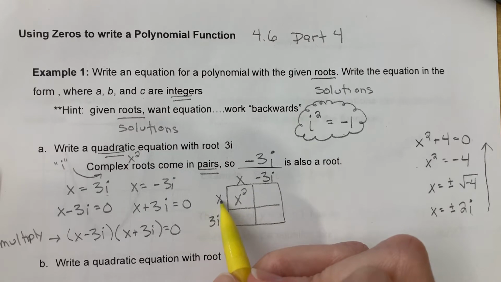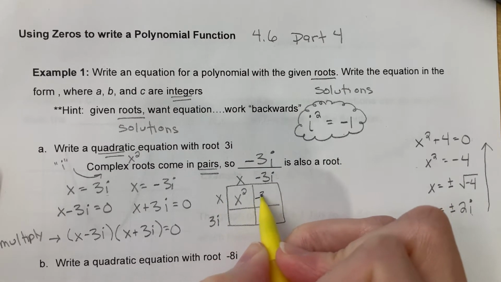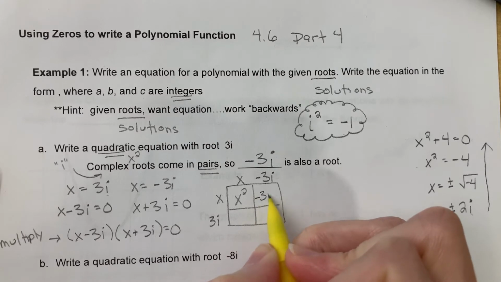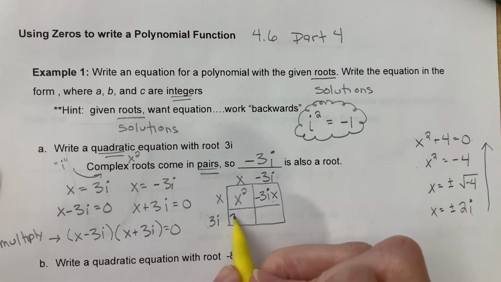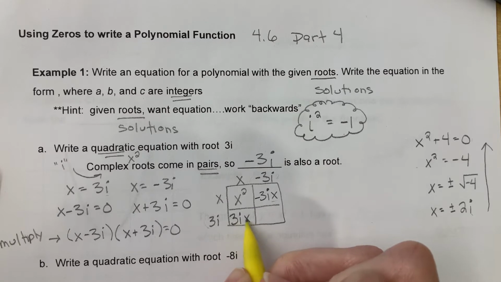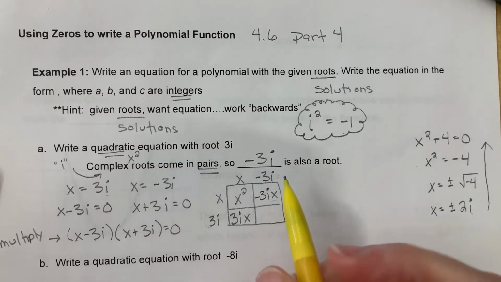Negative 3i times x, and there's an i in there too. So we just write these next to each other, almost like it has 2 variables. So I'm multiplying negative 3i times x, I get negative 3ix. Here, positive 3i times x, I'm going to get 3ix. Doesn't matter the order. You could also write 3xi.